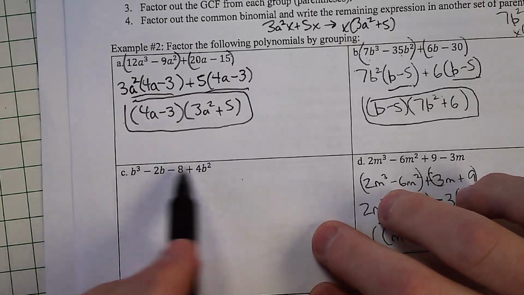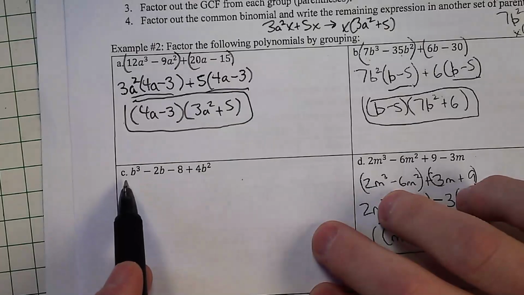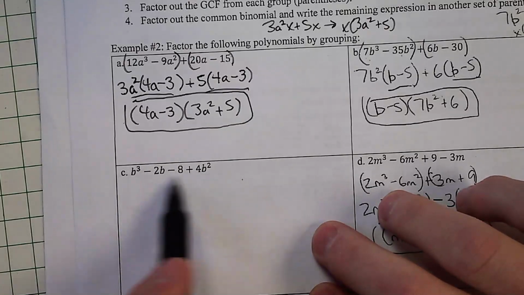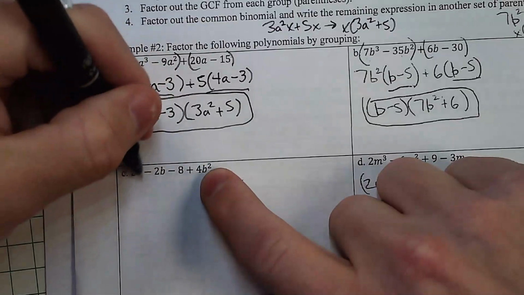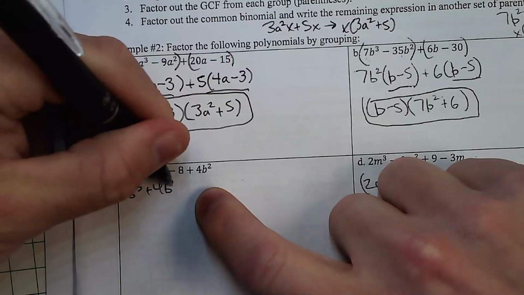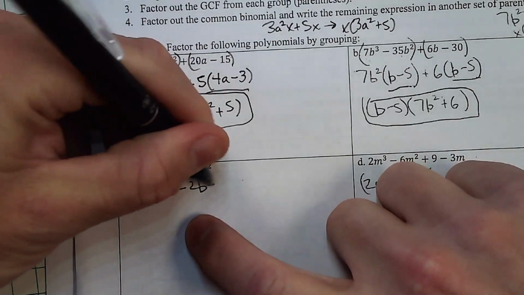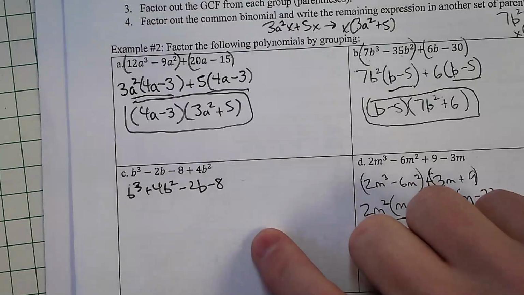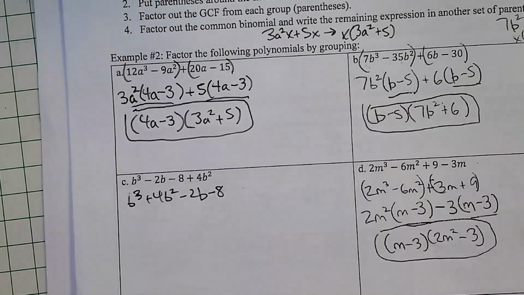Do y'all know what's wrong about C? What's wrong about C? Yeah, and it's not in order. So you got to do b cubed plus 4b squared minus 2b minus 8. So you got to go from highest power to lowest power. So that's, got to rewrite it. There's another issue too. We're going to talk about that here in a moment.